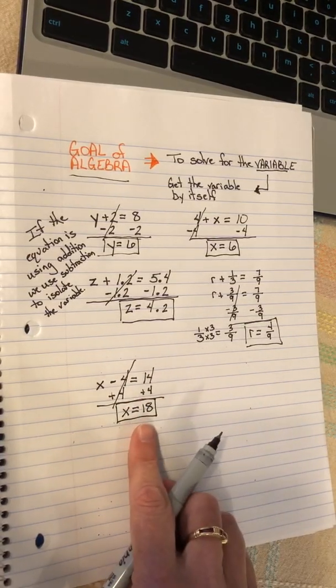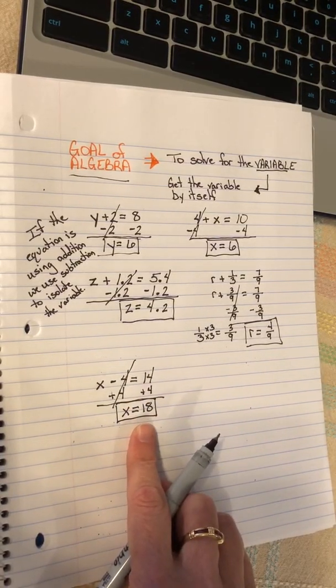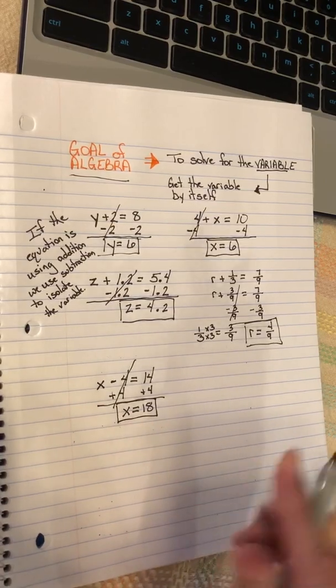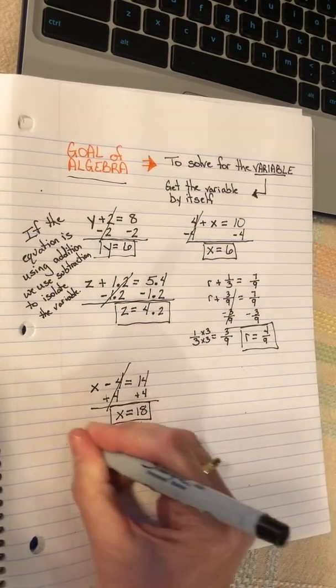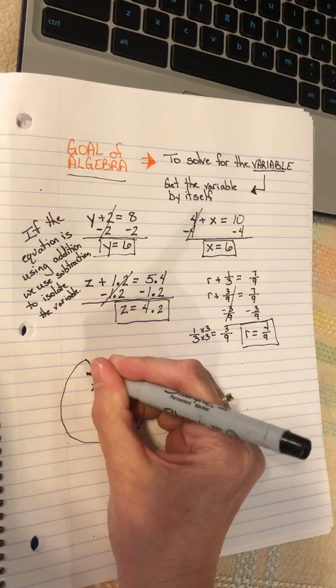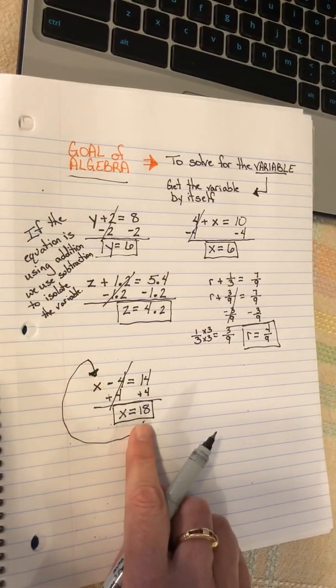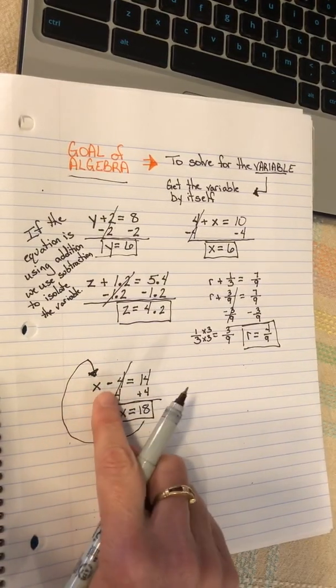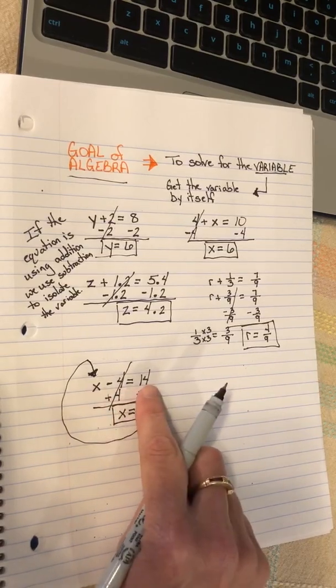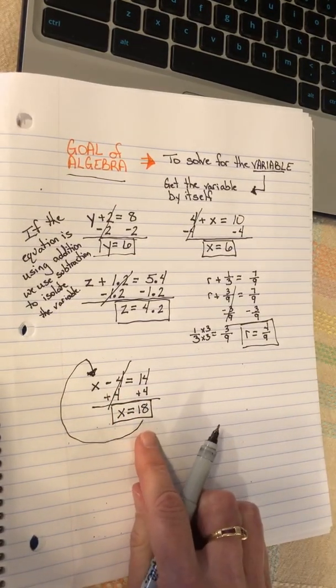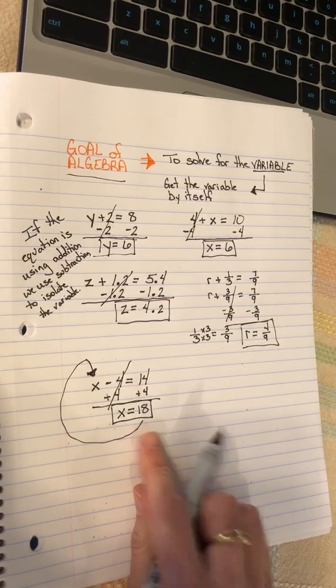Our answer is x equals 18. Now we could check that. If you take your 18 and plug it into our equation, 18 minus 4, yes, it does equal 14. So we know we solved it correctly.